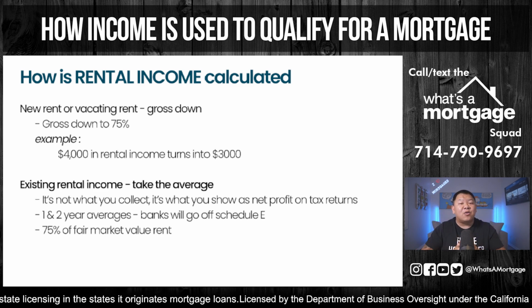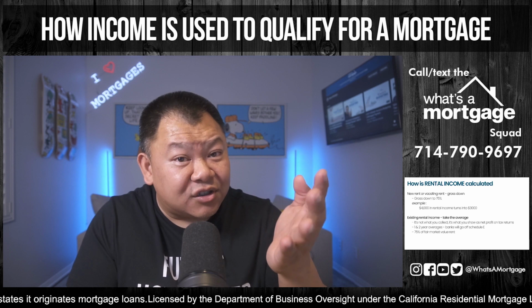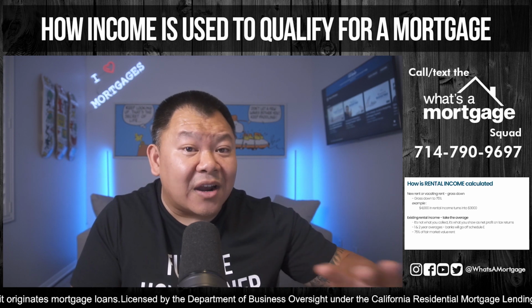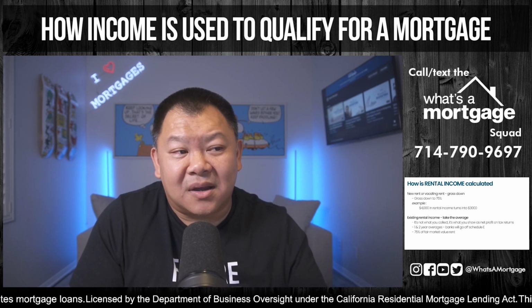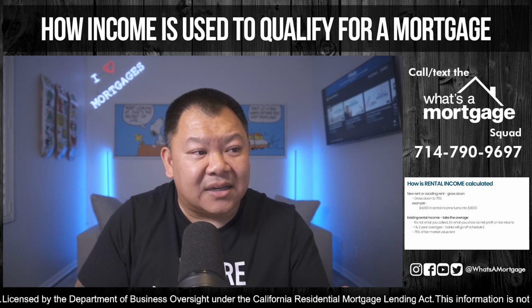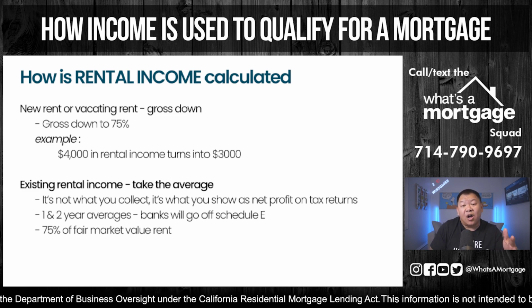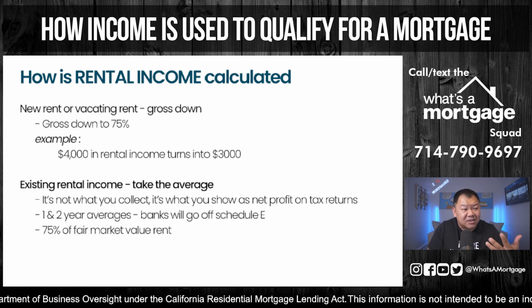75%. But if you have a rental property already, it is existing rental, they're going to take the average. The lenders are going to look at your tax returns. So if you write off everything, you have no income. When you look at your tax return, it's not the amount you receive, it's your net rent income. And they're going to average it out over 1 year or 2 years, depending on how long you've had your rental property for. They're going to look at your Schedule E.